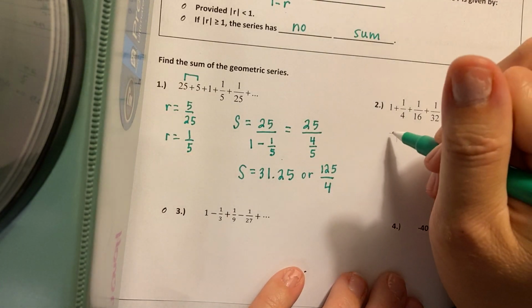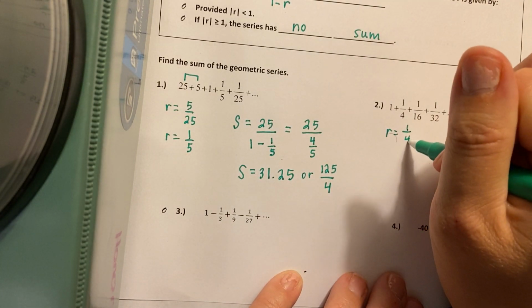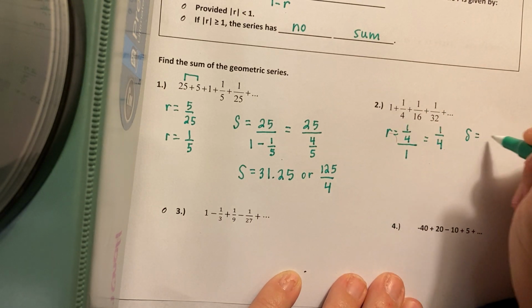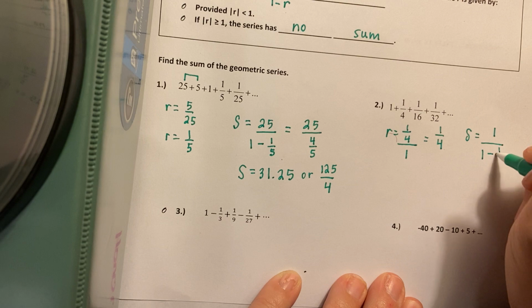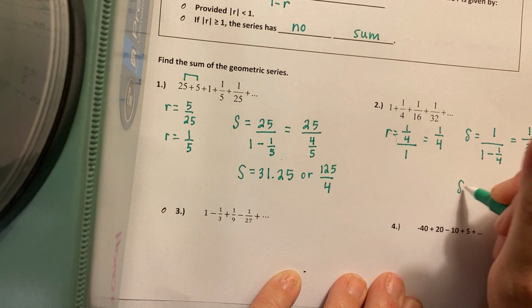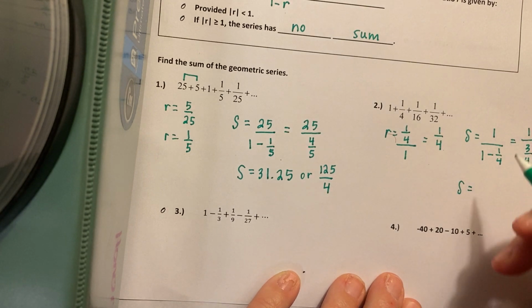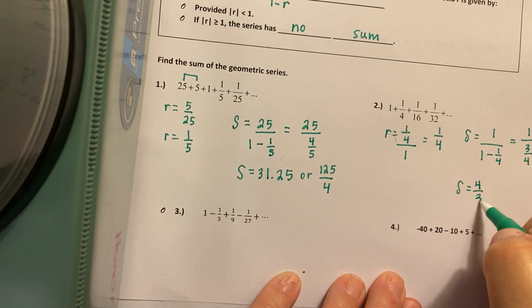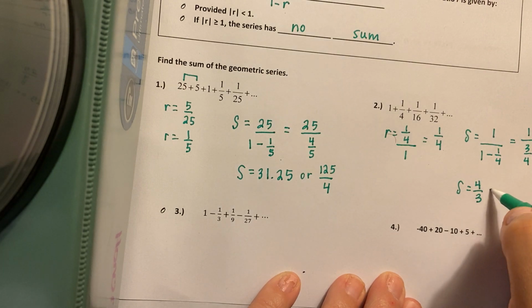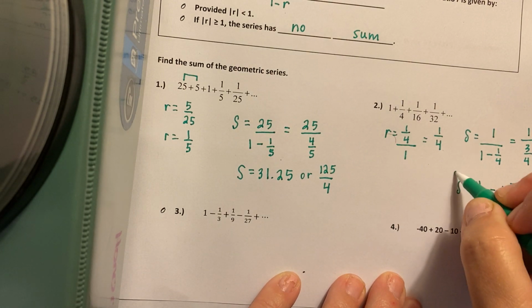All right, let's look at number 2. So the r is 1/4 divided by 1, so that is 1/4. So my sum is going to be 1 over 1 minus 1/4, which is 1 over 3/4, or 1 over 0.75. So this is going to end up being 4/3, or if you had a decimal, you could say that it's 1.3 repeating.